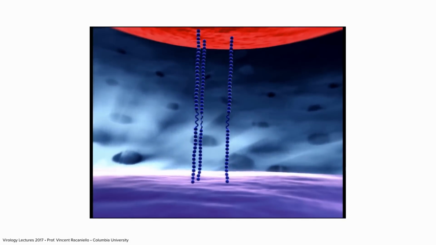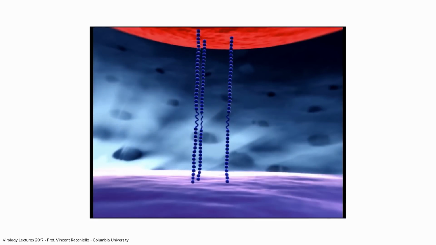That unfolding is part of the destabilization of the virus particle, inserts in the membrane, and now the two membranes, the cell membrane at the bottom and the virus membrane, are going to be brought together. We're going to see how that happens in a moment. But for most viruses that catalyze this kind of fusion, it's by a hairpinning. The fusion protein continues to fold, and it brings the two membranes together.